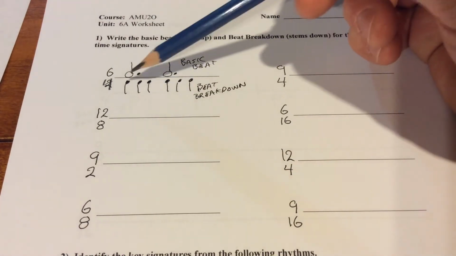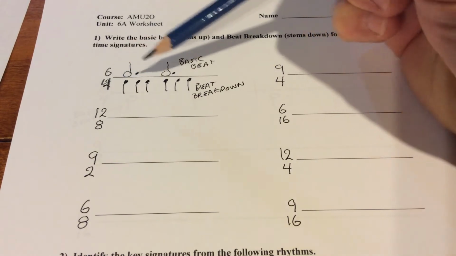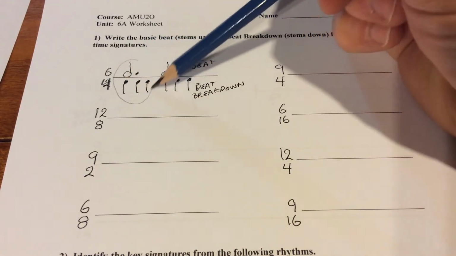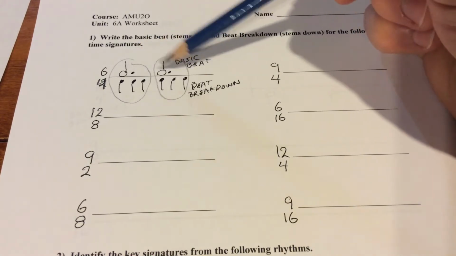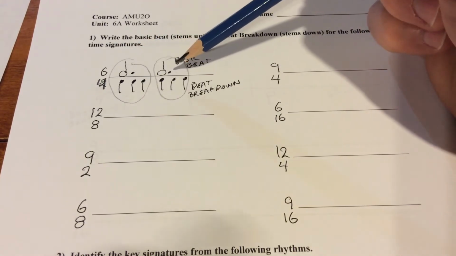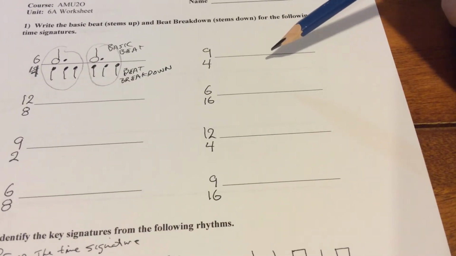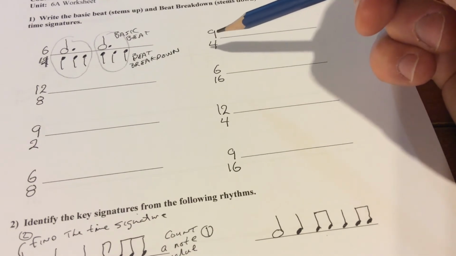Now this works out. So there's our beat breakdown: 6 quarter notes. 6 divided by 3 is 2. We've got a duple bar, so we need to group our quarter notes into two distinct groups, and the note we're going to use for that is a dotted half note. If we go over here to 9/4, what's our beat? The time signature always tells us the beat breakdown.